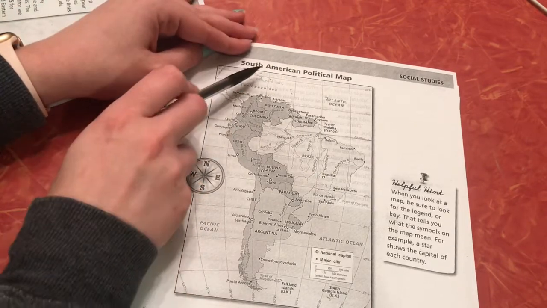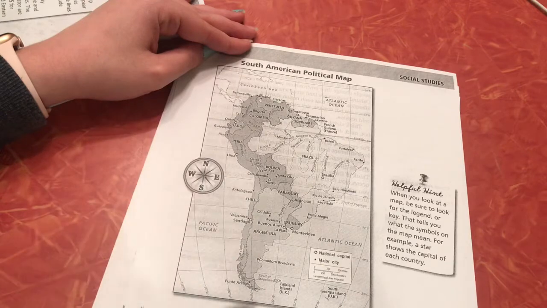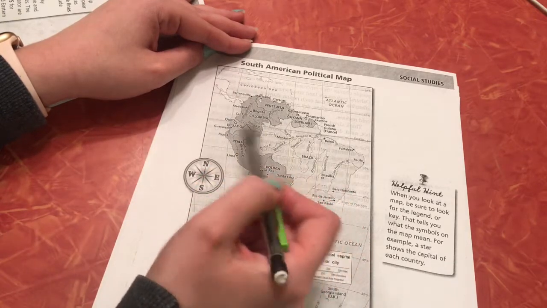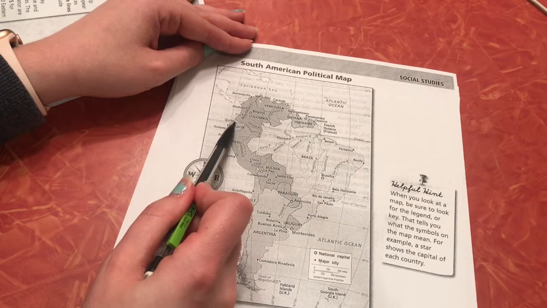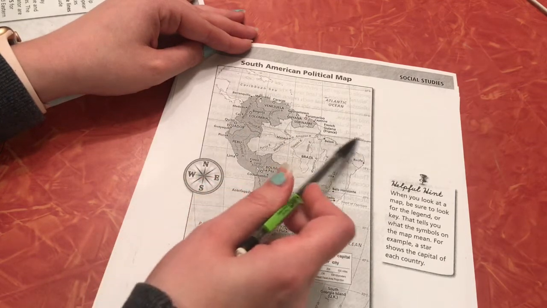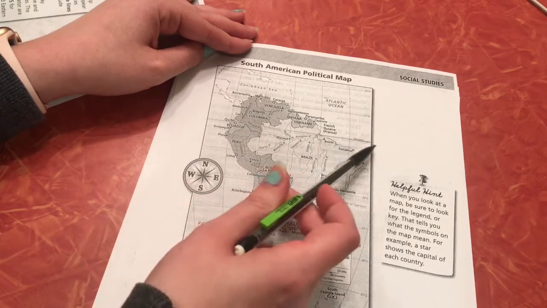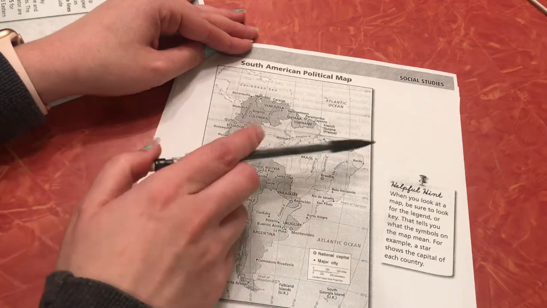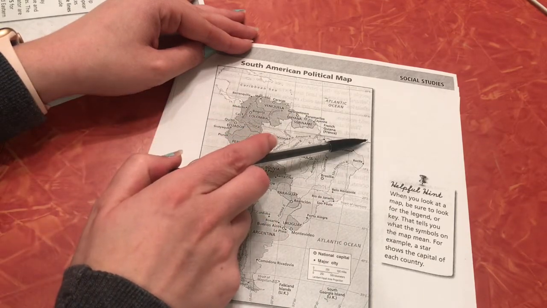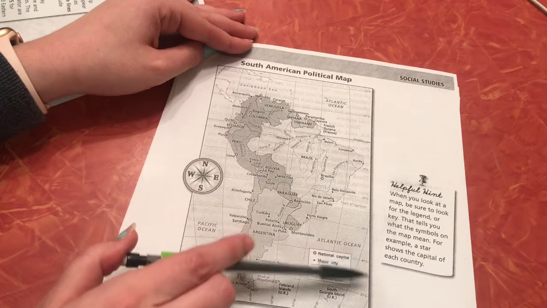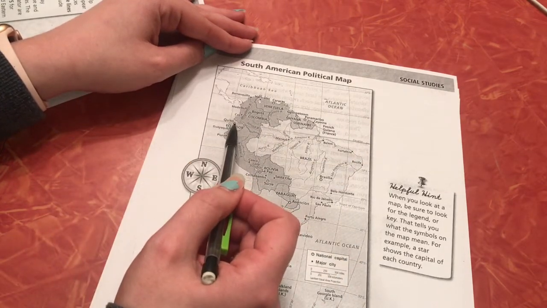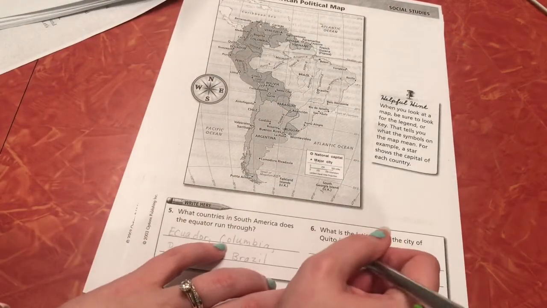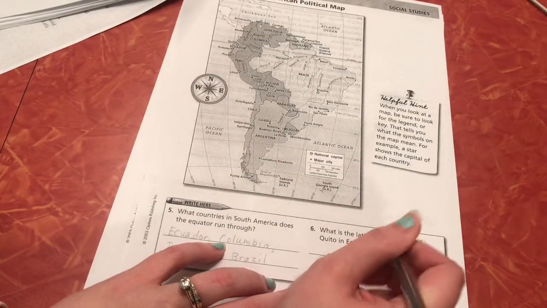Now remember, longitude goes north to south, and latitude goes east to west. So right here is the circle with the star on it, and we're right here on the equator. And we have 0 degrees, 10, 20, 30, 40, 50. Remember, the equator is 0 degrees. Quito is sitting right on the equator. So the answer is the latitude is going to be 0 degrees.